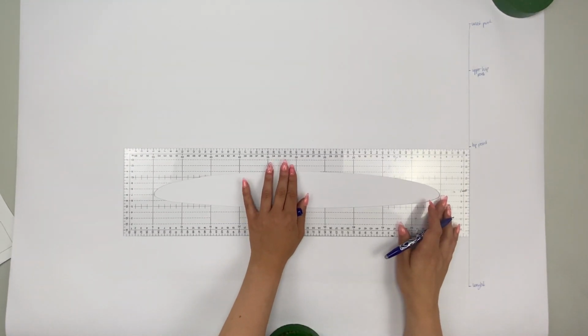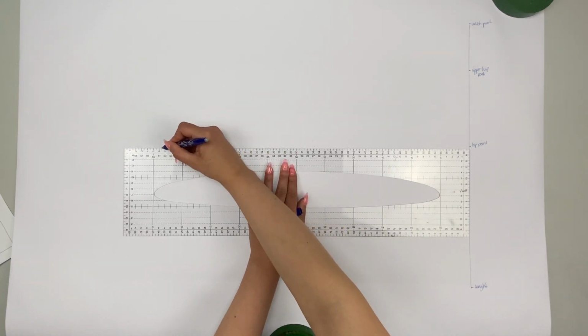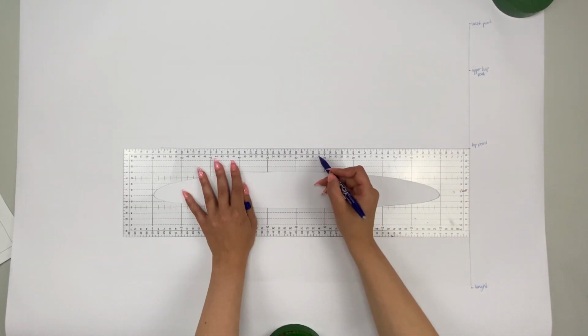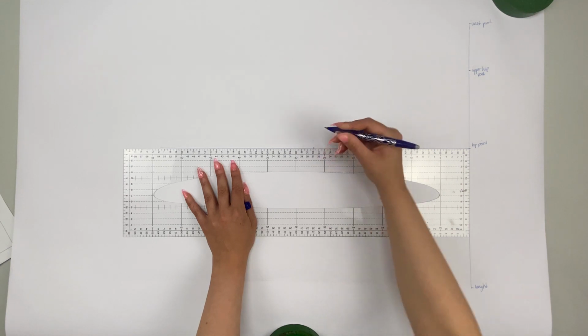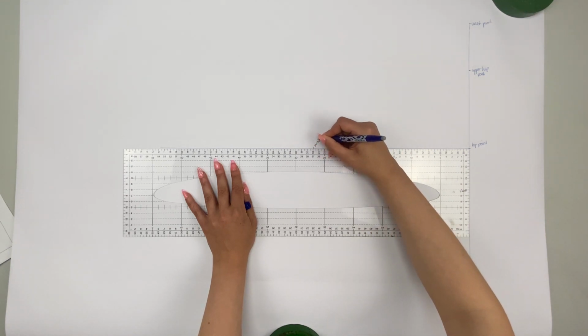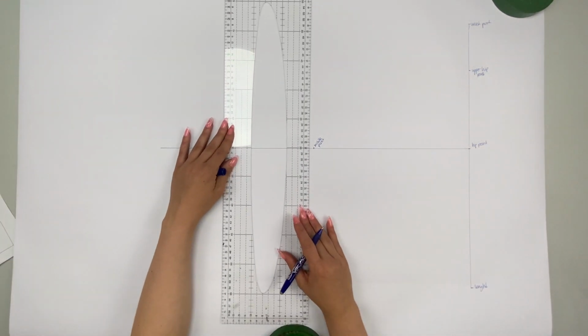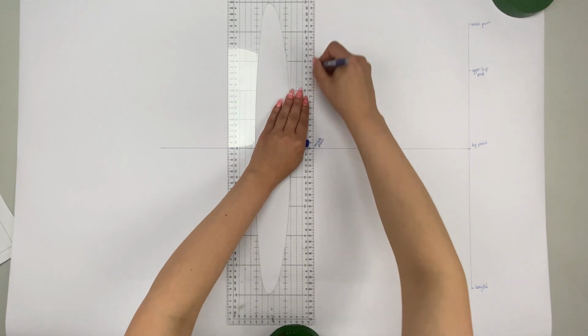We start drawing a horizontal line from the hip point into the width of half our hip size and make one mark mid-line. This mark will define our side seam position. From this position, draw a vertical line all the way up to the waist height and all the way down to the length.